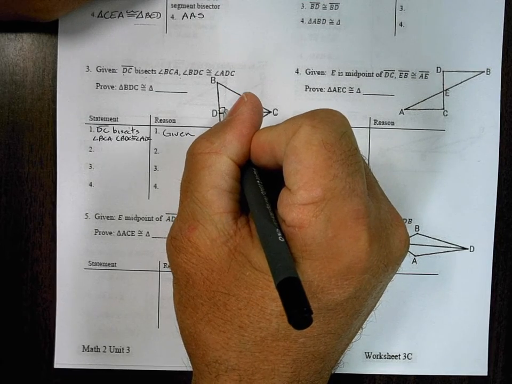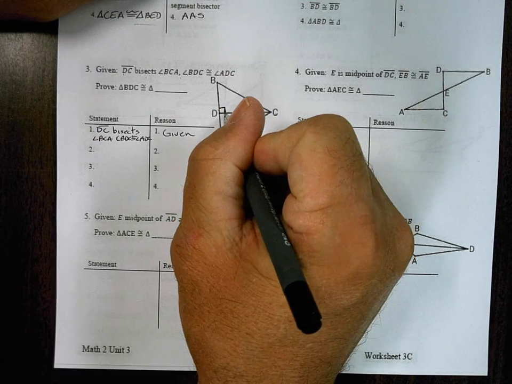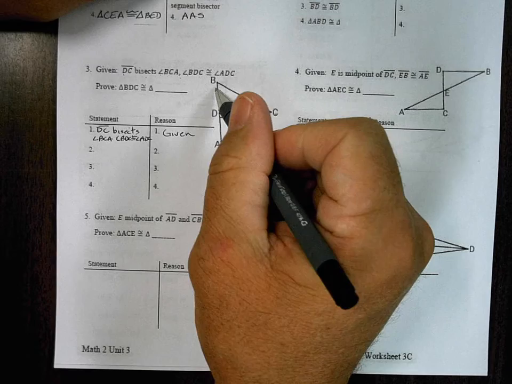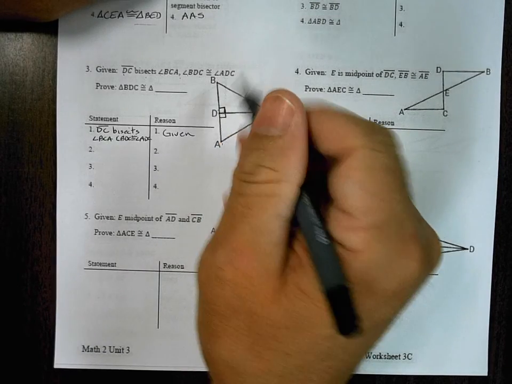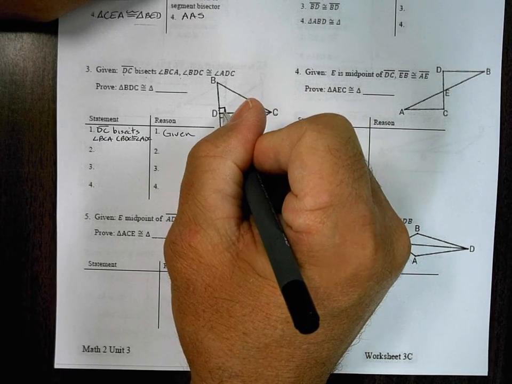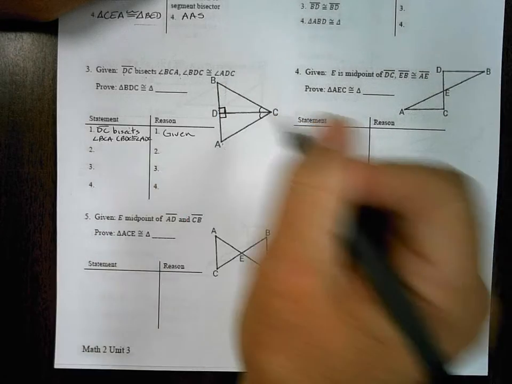It's not necessarily important in this one that it is a right angle, but we know that if two lines intersect and they're both congruent, then they have to be 90 degrees because they would have to be supplementary.